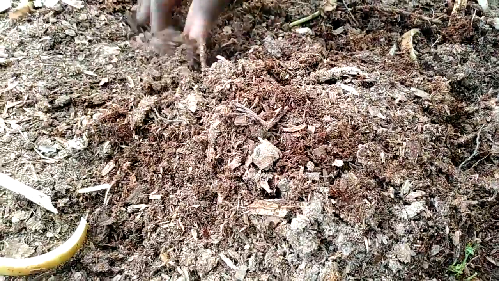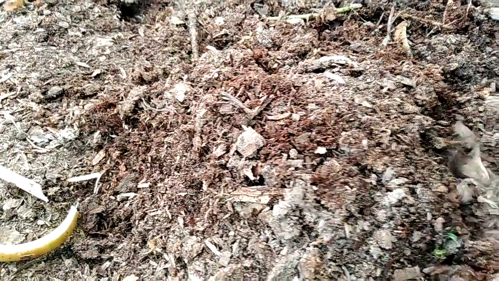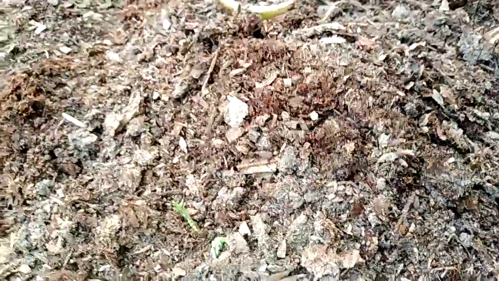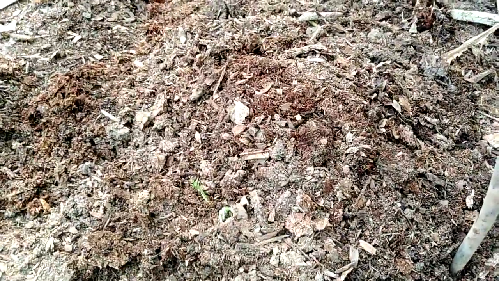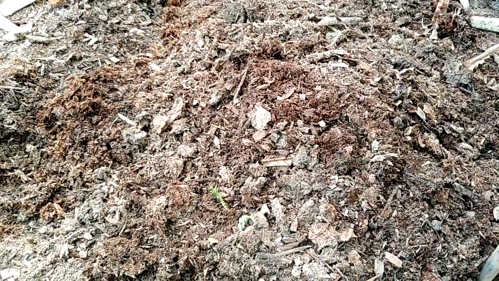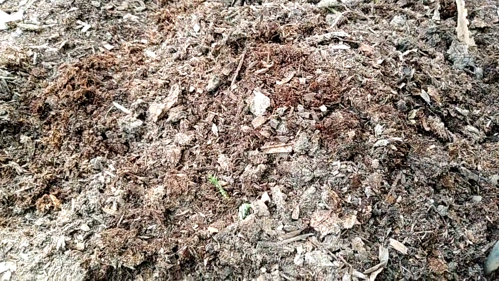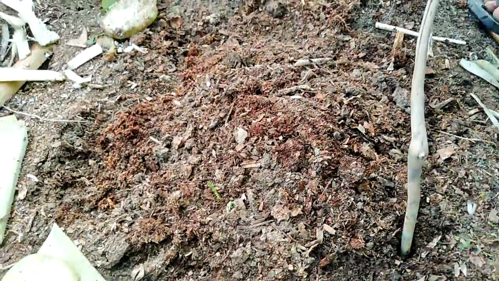I'm not going to expose the root, no. So that is it. You leave it for the period of 14 days upwards. You'll see that sprouting will begin. So that is how it is.